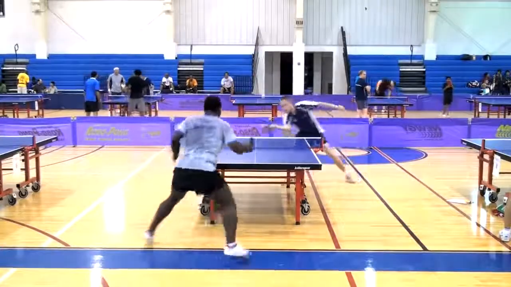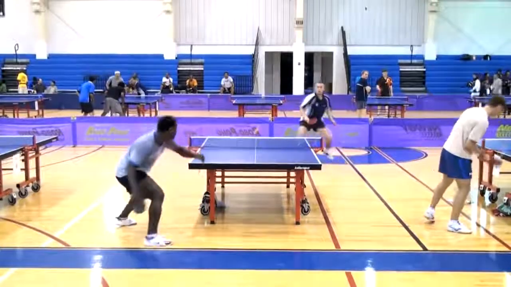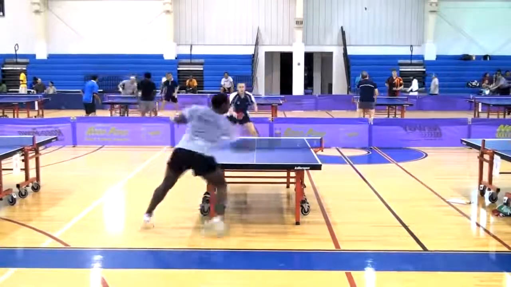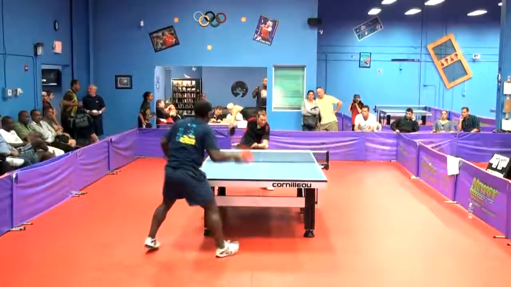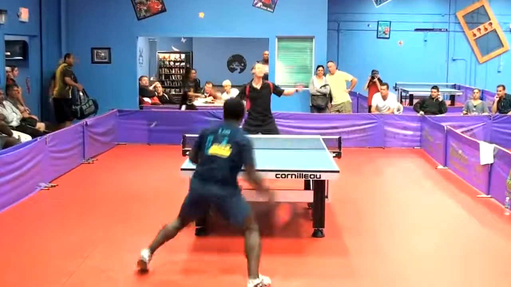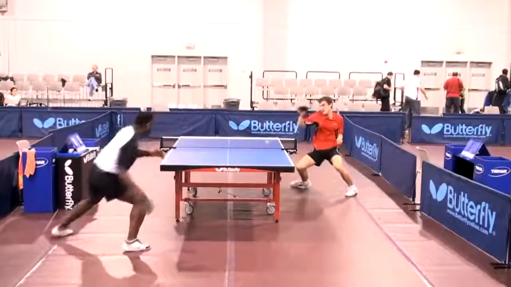This is how it's possible to loop a very heavy underspin ball against a chopper. It's also how you can loop a serve that is over the table. It is also how you can execute a forehand counter loop.